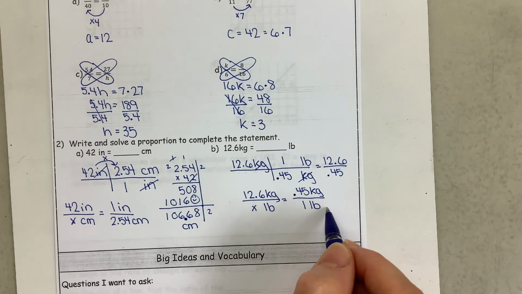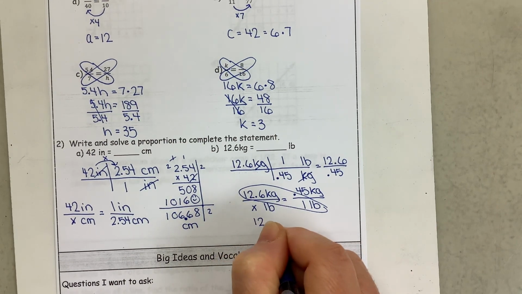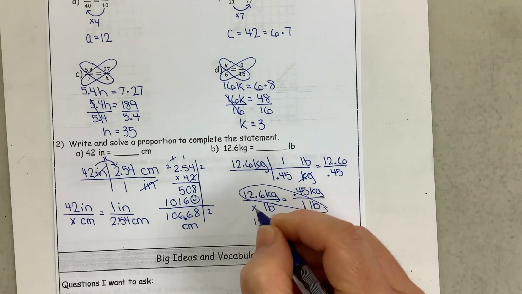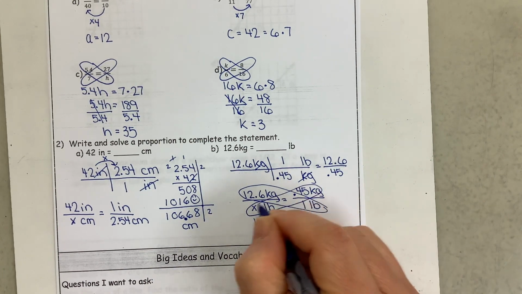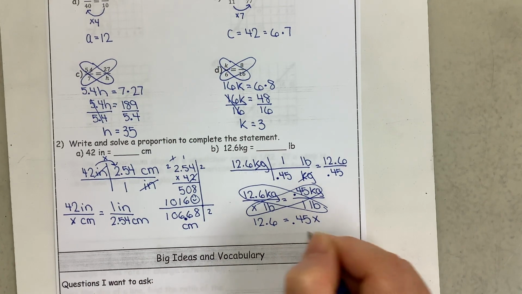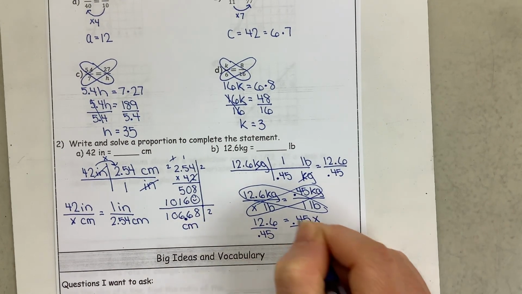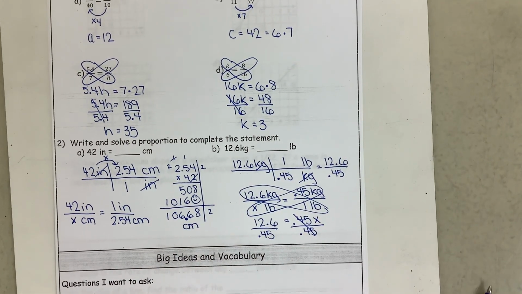Okay, when I do my butterfly, I get 12.6 equals, and I'm going to go this way too, 0.45x. I'm going to divide both sides by that 45 hundredths. And you will find your x.